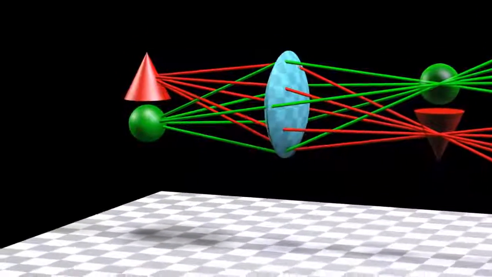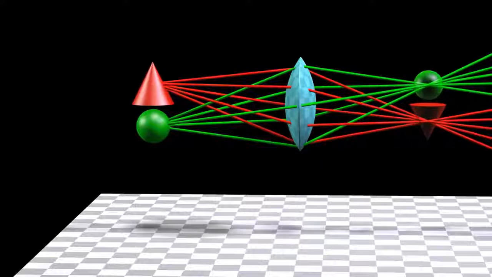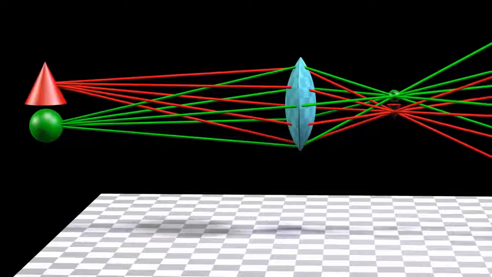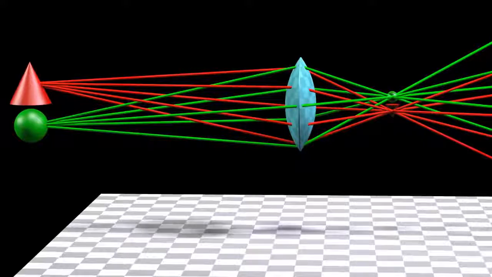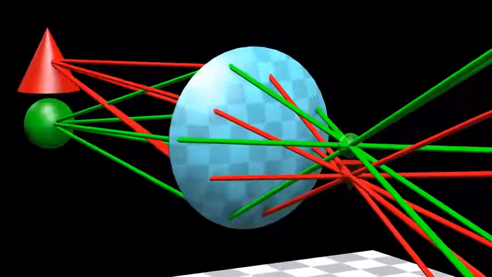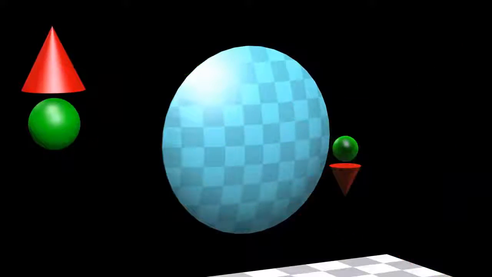If we change the location of the objects, the size and location of the image changes as shown. This image will appear to be in front of the lens, and it'll be inverted upside down.